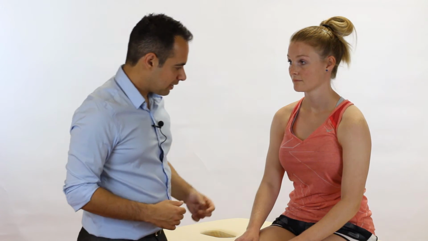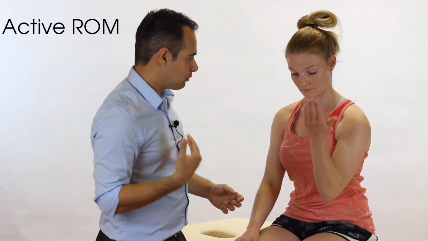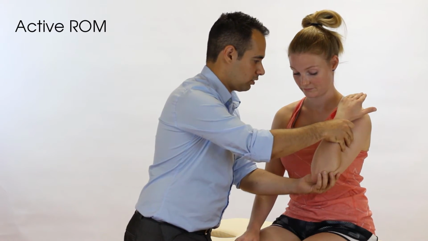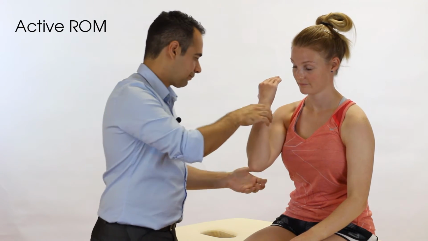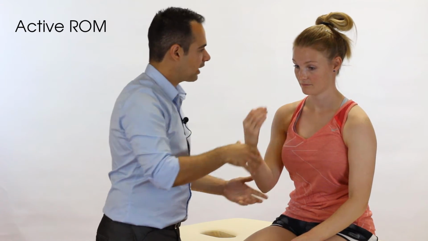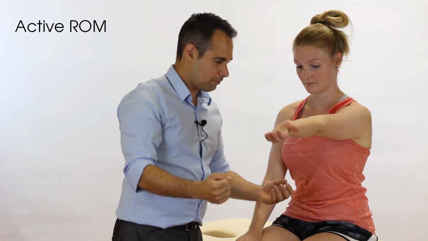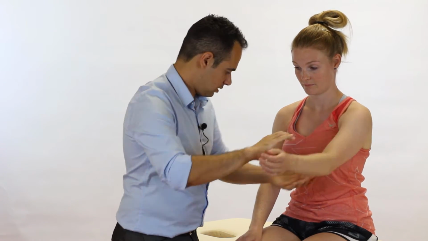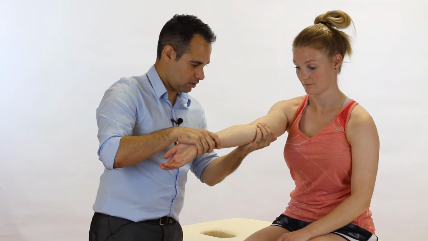All right, I'm now going to have a look at the movement of both your elbows. We're going to start with the left side. Can you bring your hand up towards your shoulder? Good. And then on this side. Good. All okay? All right. Can you straighten your arm for me? Excellent. And on this side.